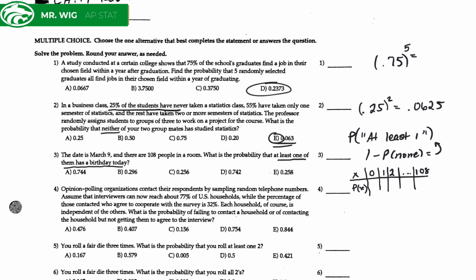That's a lot of things to work out. Just the probability of finding the probability of getting all 108 people. Well, what's the probability that 1 person has a birthday? If I had every day of the year, let's assume it's just a traditional year, and I reached in and grabbed a date, what's the probability that I could select your birthday?